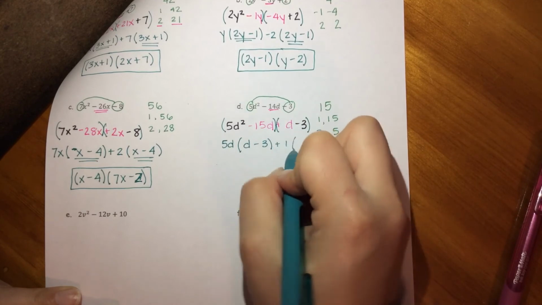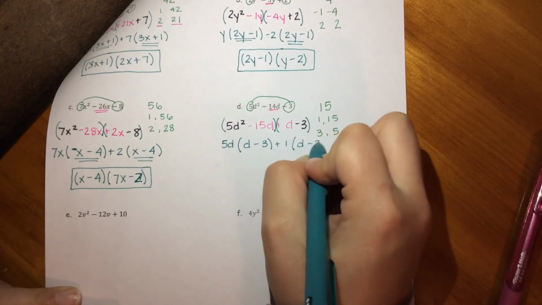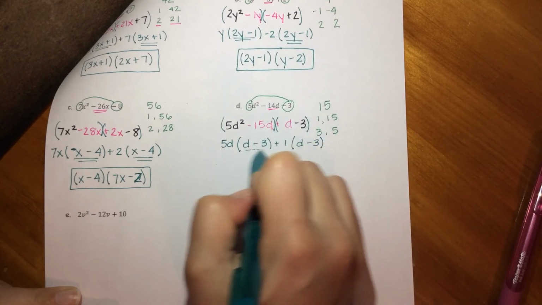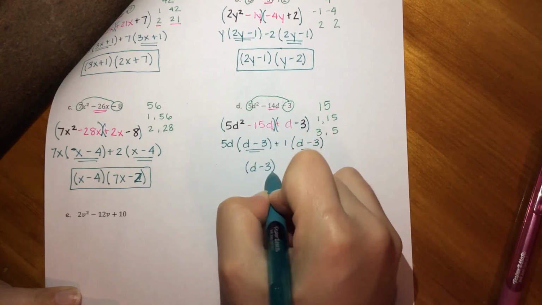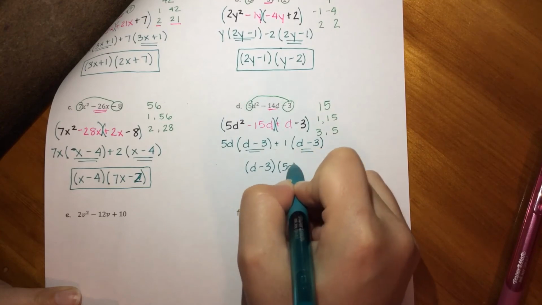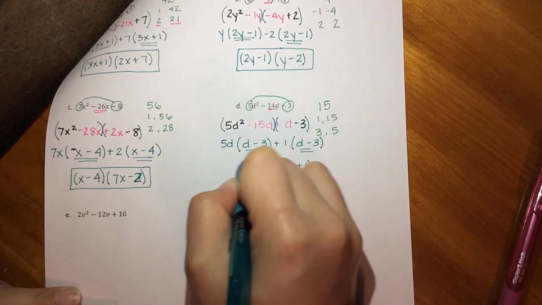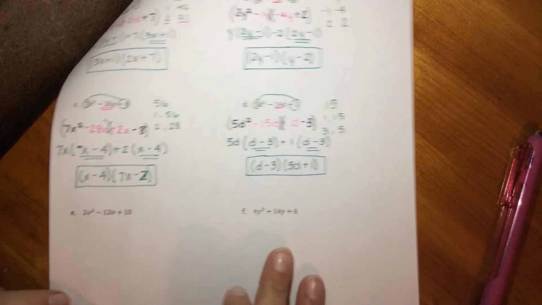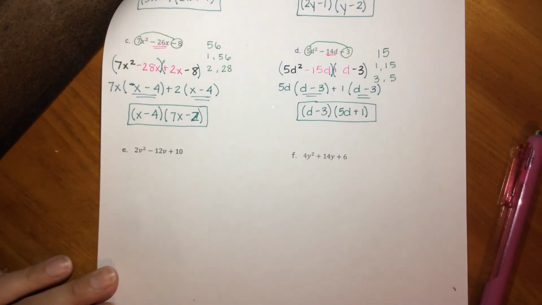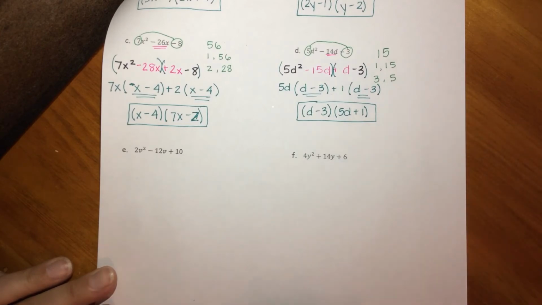GCF is 1, so you're going to factor out a 1, divide by 1, which means you're still left with d minus 3. Parentheses have to be the same. d minus 3, 5d plus 1. And you're done. Okay? Again, hopefully by now you pause the video, try these on your own, and you'll just be checking your work with mine.